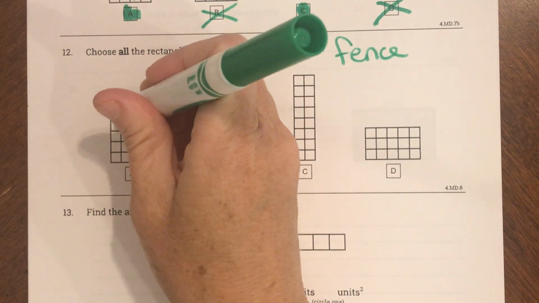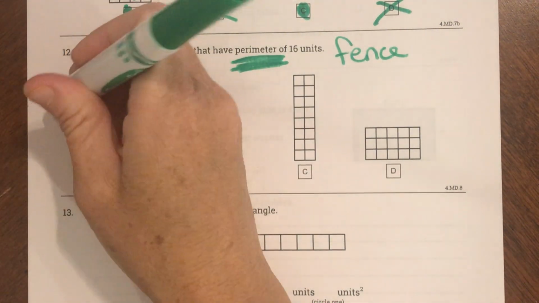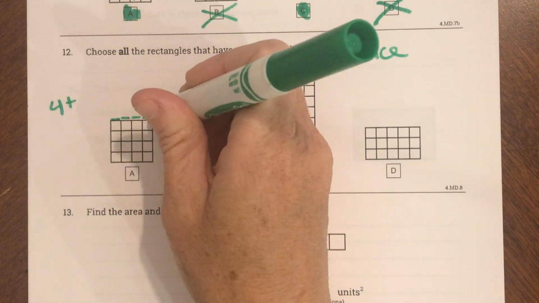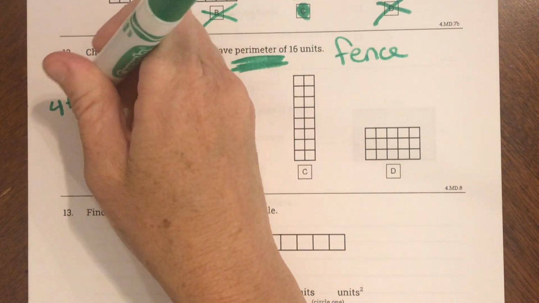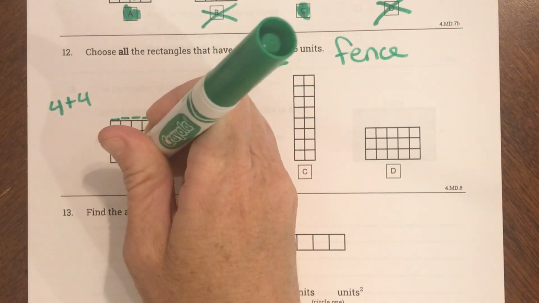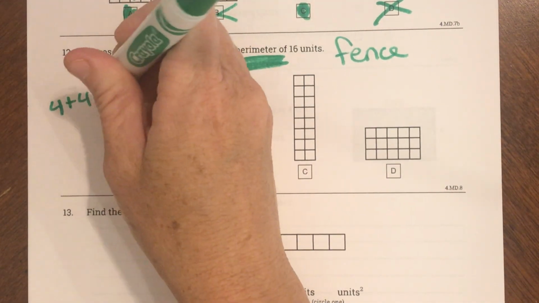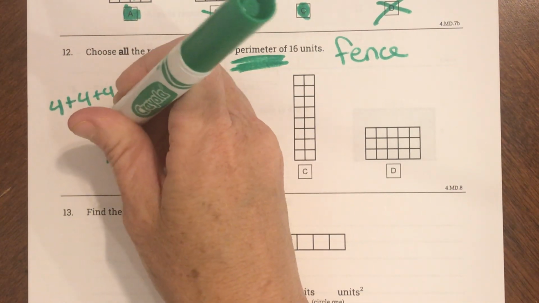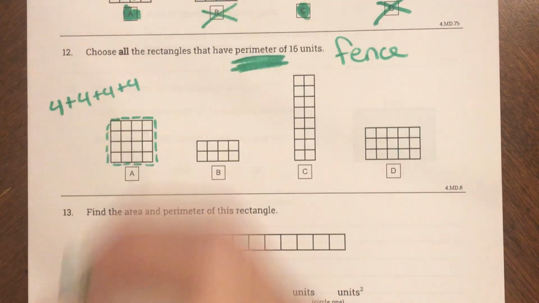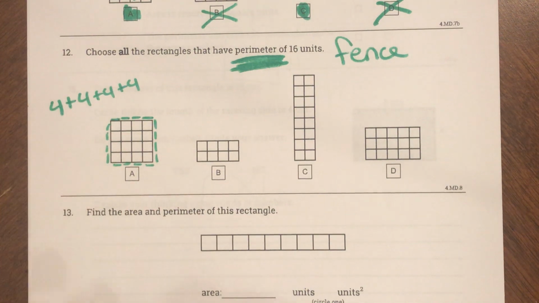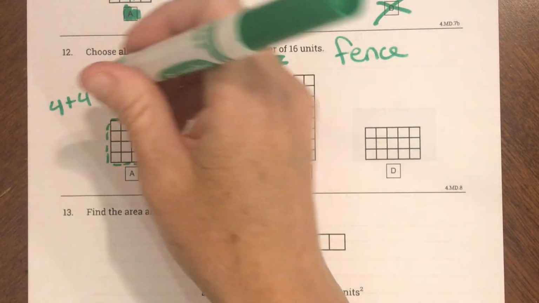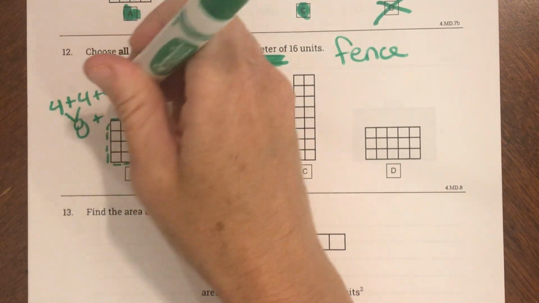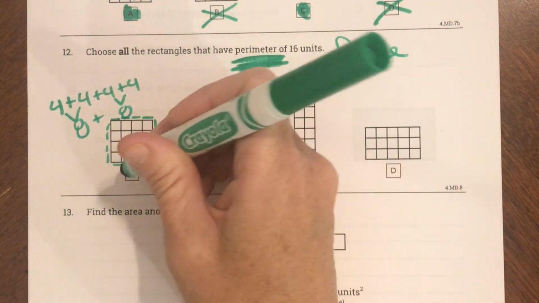So it would be 1, 2, 3, 4 plus 1, 2, 3, 4 plus 1, 2, 3, 4 plus 1, 2, 3, 4. So if I had 4 plus 4 plus 4 plus 4, I have 8 plus 8, that is 16.